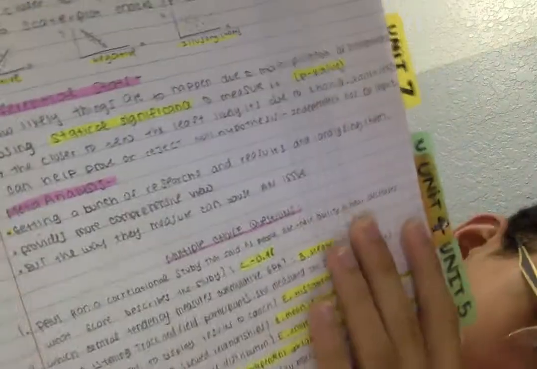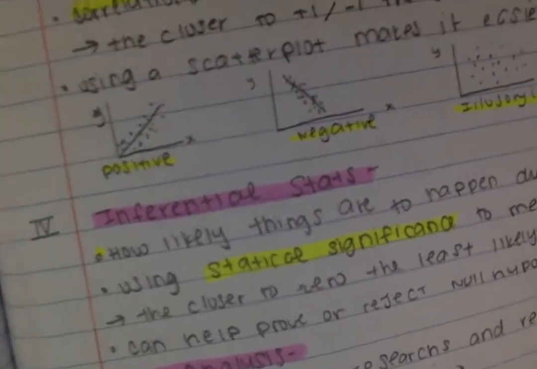Results of correlational studies. There are three different types of correlation: positive correlation, negative correlation, and illusory correlation. We kind of talked about them earlier, but they have a specific way of being shown. Positive is like this, negative is like this, illusory is like that. If you want to see the actual graphs, those are the graphs.